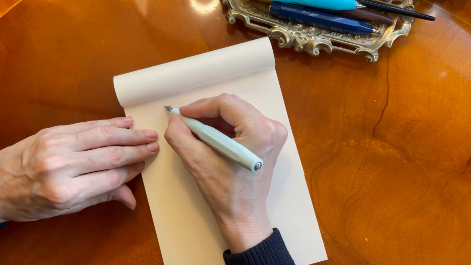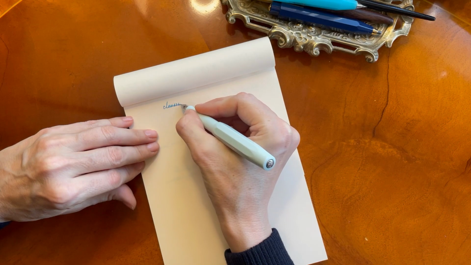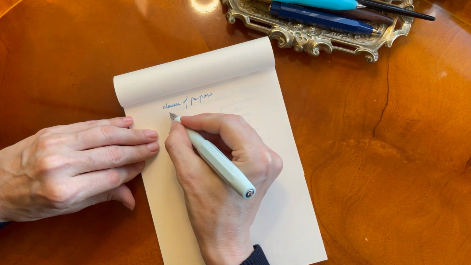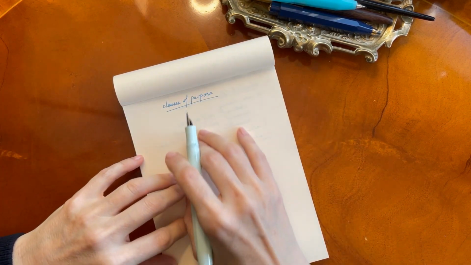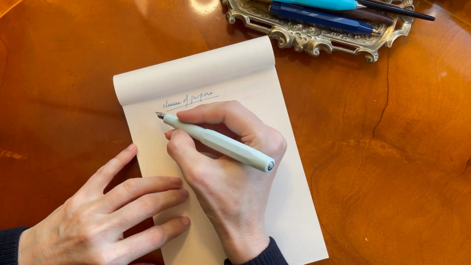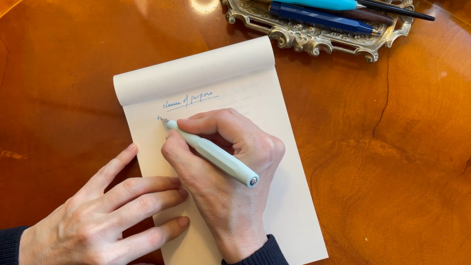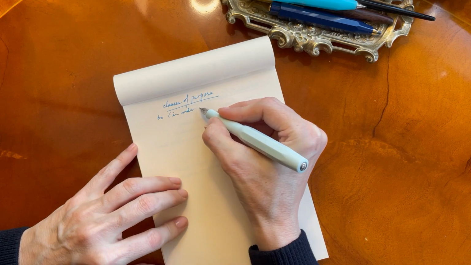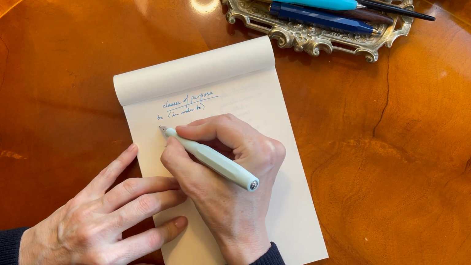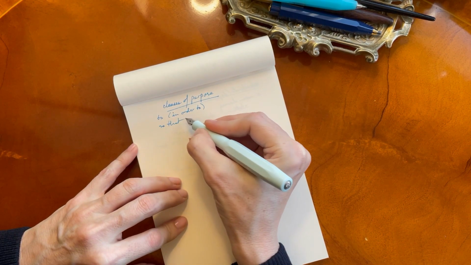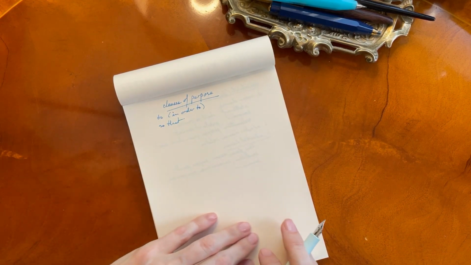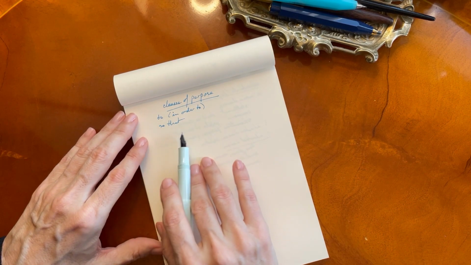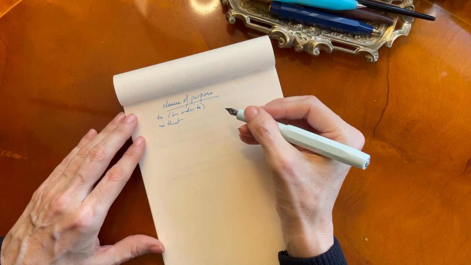We're going to look at clauses of purpose. We usually express purpose in English with to, as in order to, or so that. And we know that in Latin these are used with the subjunctive.